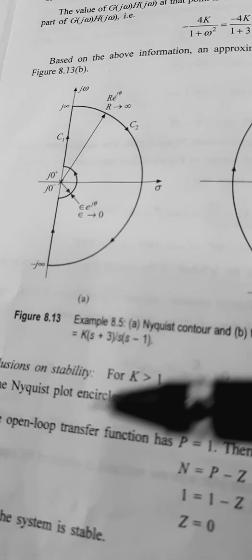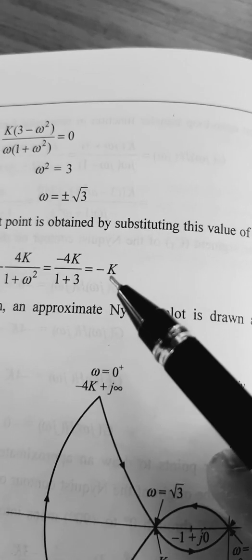So we discussed that for k greater than 1, the magnitude of k greater than 1, the intersection on the real axis is at minus k, that is greater than minus 1.